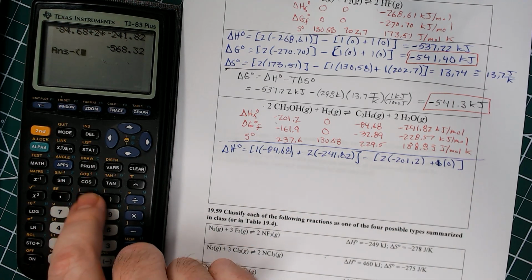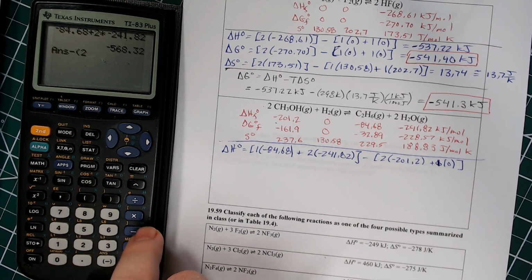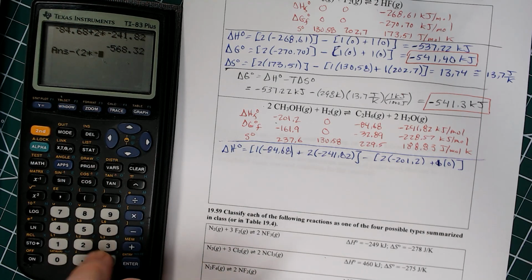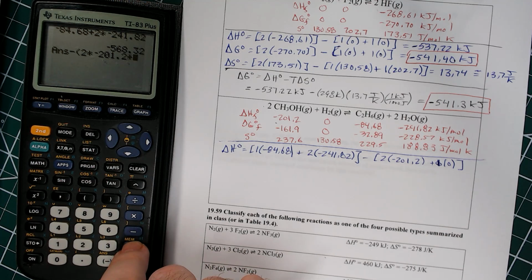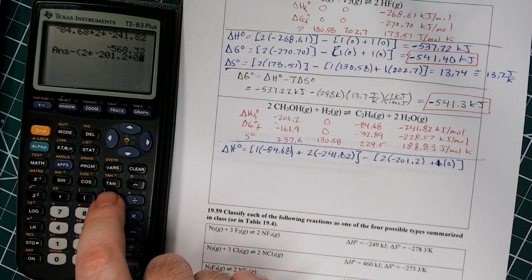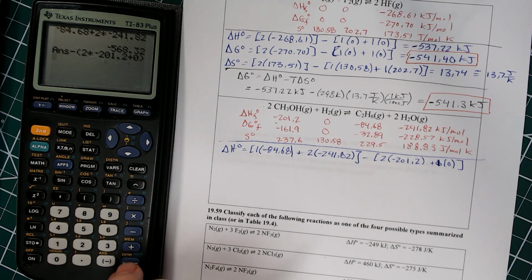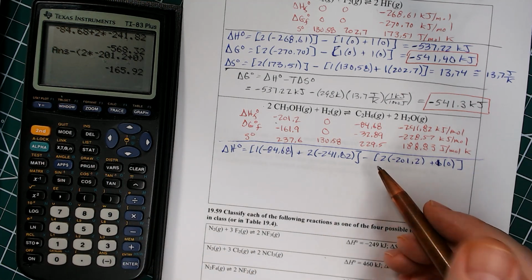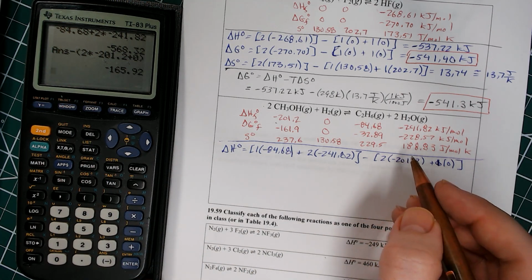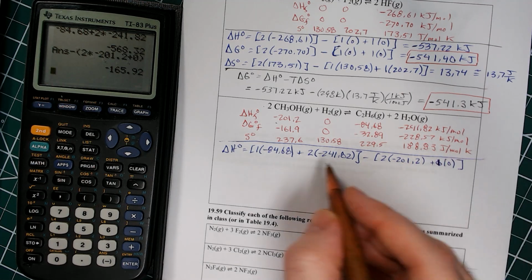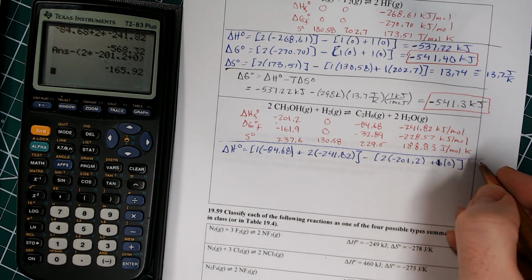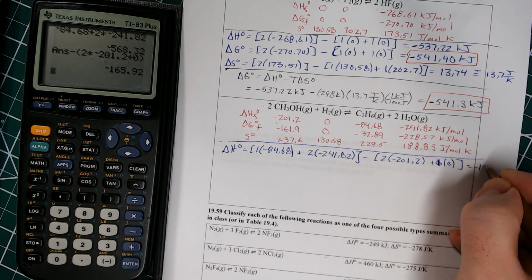So we need to put this in parentheses: 2 times negative 201.2 plus 0. Well, I guess I didn't need to put that in parentheses if we have a 0 there. And that is going to give us a total of negative 165.92.